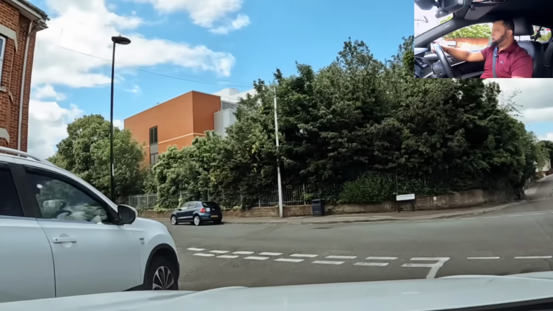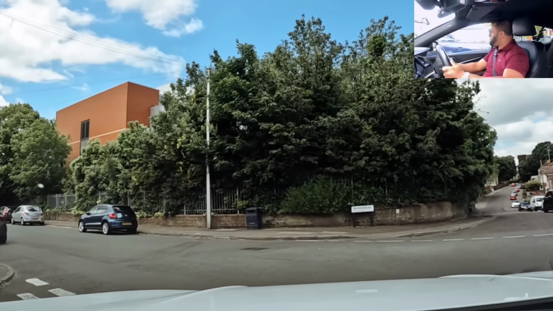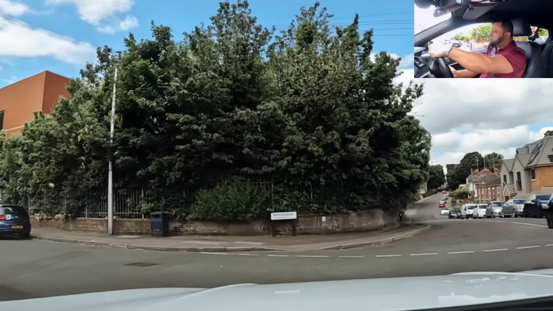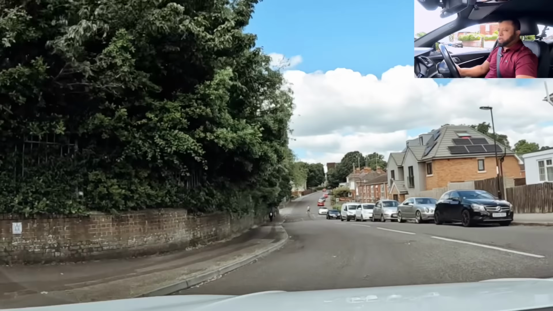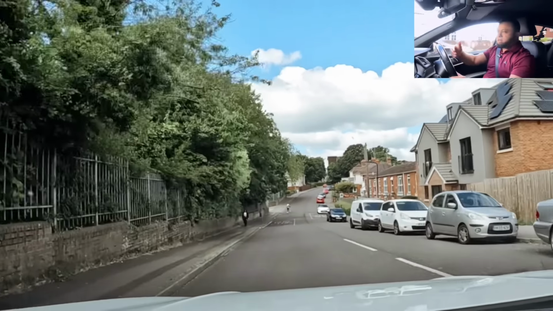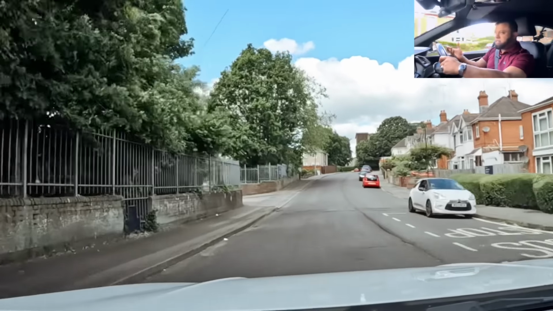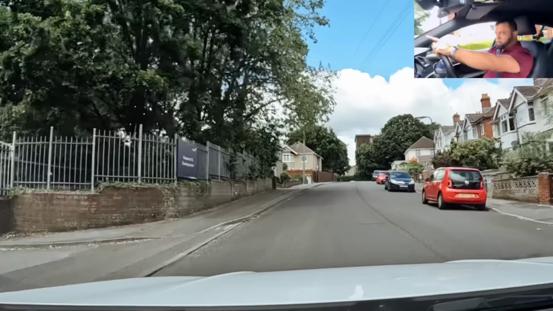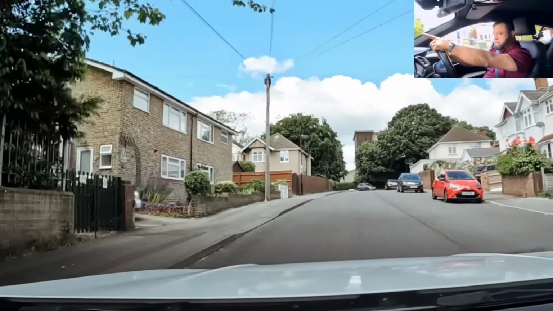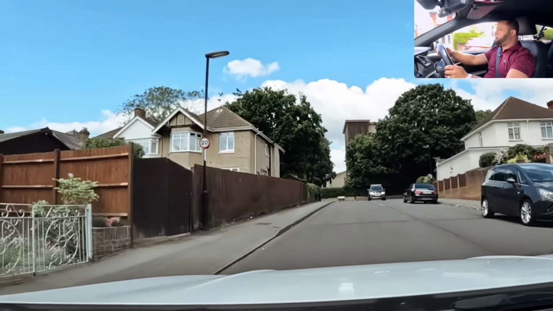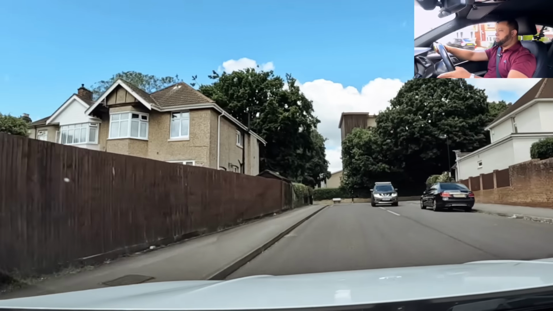Okay, wait here. Give you a line. No one coming. Okay. So we know it's still 20 because when we came in, there was no sign saying anything other than 20. It was 20, it's still 20. Can you see the speed over there? Over there, can you see? 20 there. I'm going to go right, mirror, mirror. Signal right.